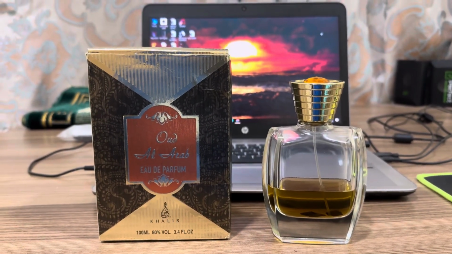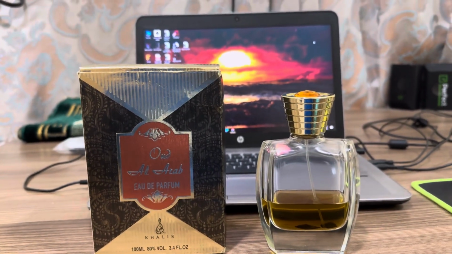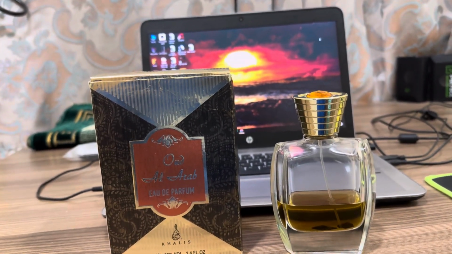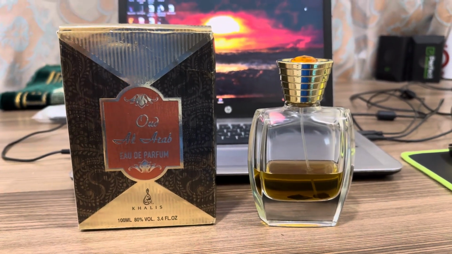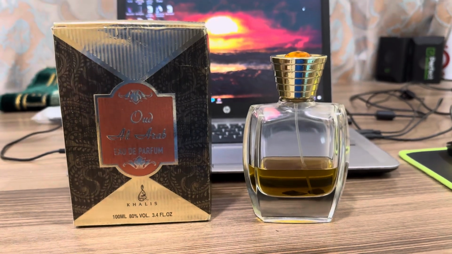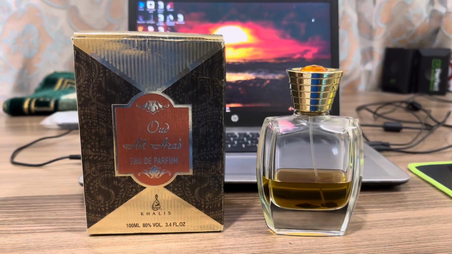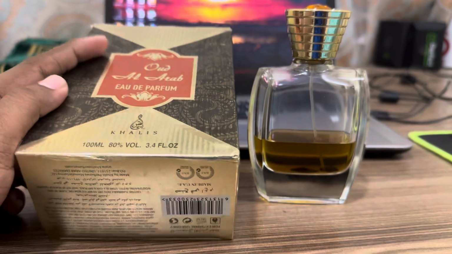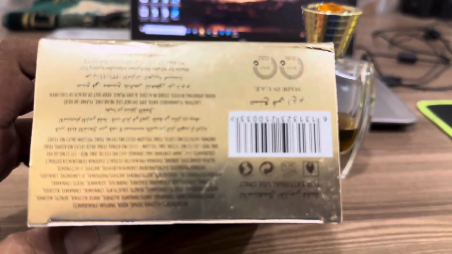The top note and base note are some essential oils or synthetic ingredients which are present in the perfume formulation. But mostly in the perfume formulation, the base is the solvent. For the solvent in the perfume, we are using ethanol. Let me show you the ingredient list of this one.